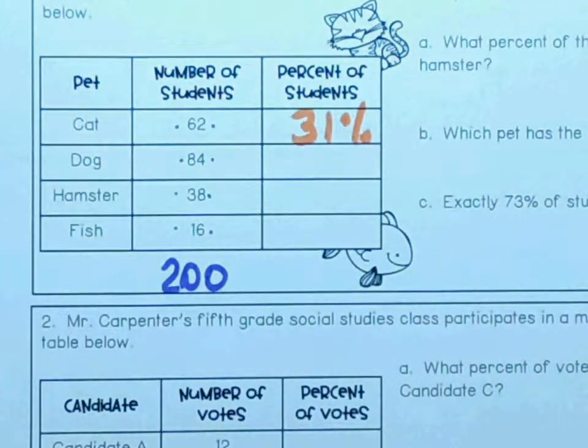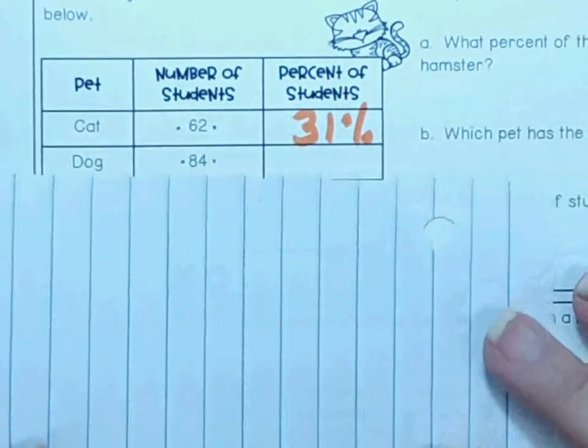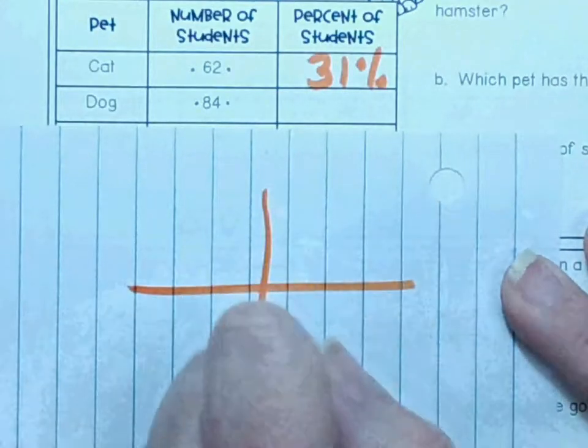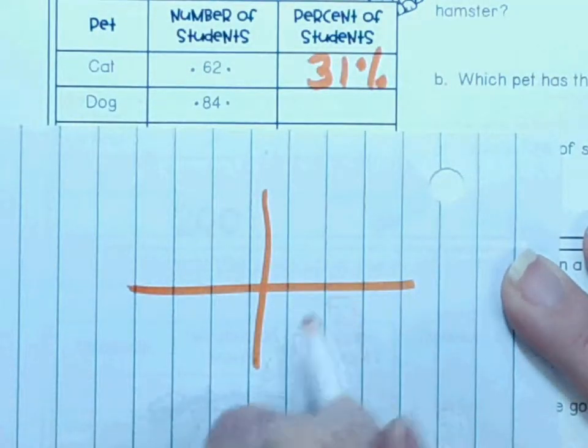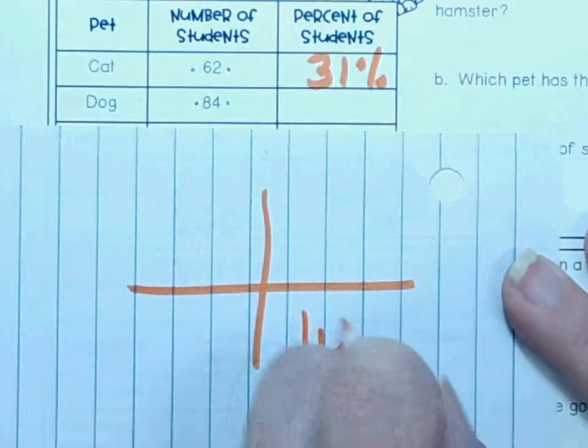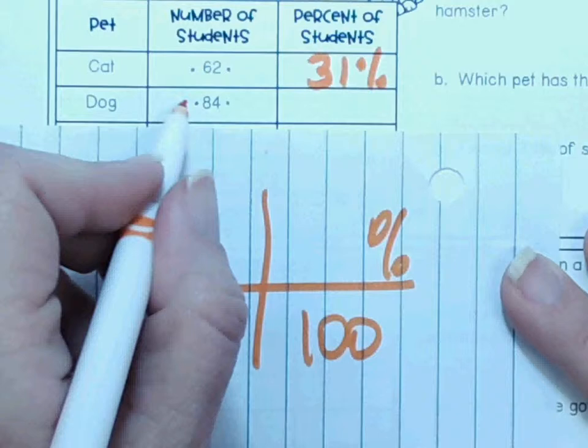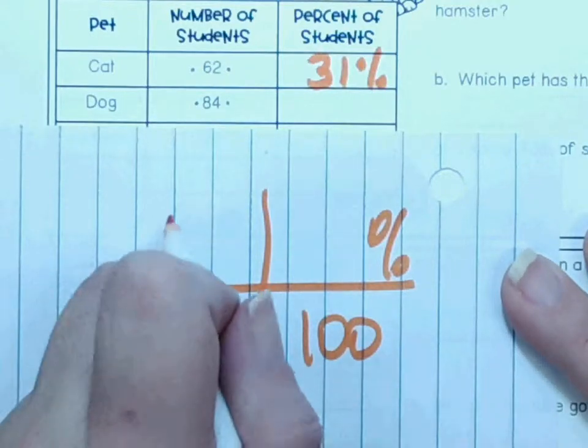Okay, and now we're just going to repeat that again with the dog, the hamster, and the fish. So on this one, what always goes down here? We're looking for the percent. All right, the part that likes dogs is what? 84.